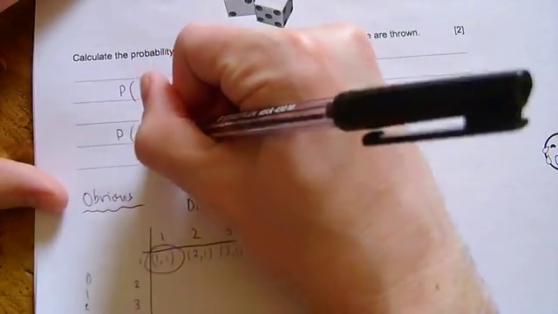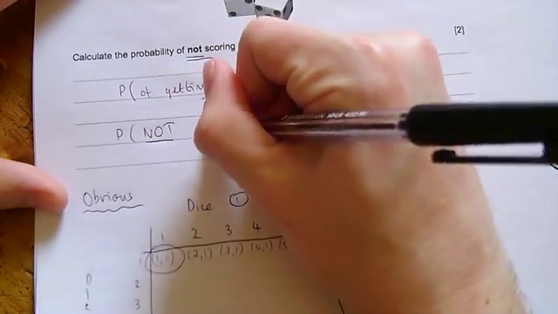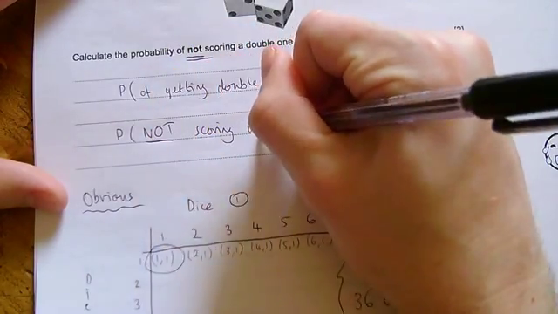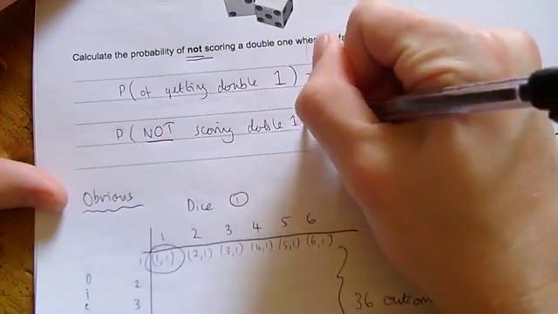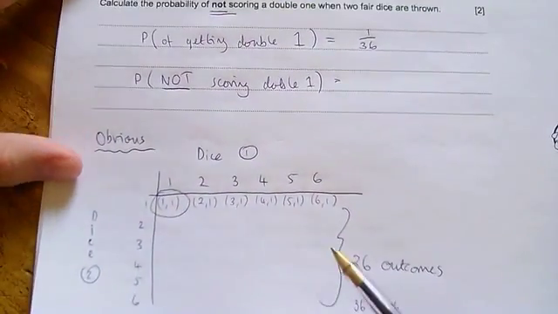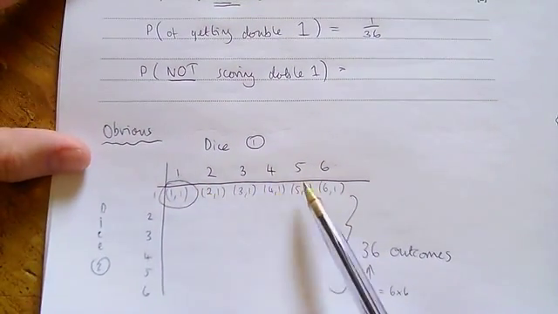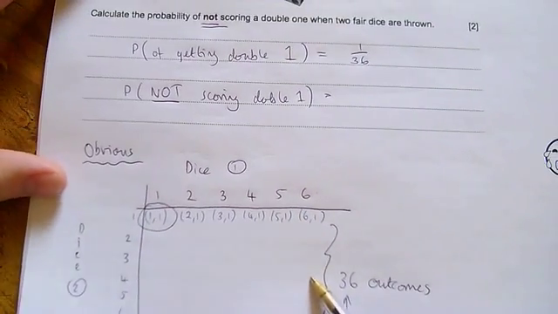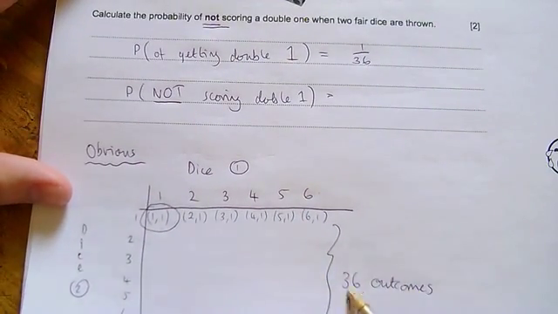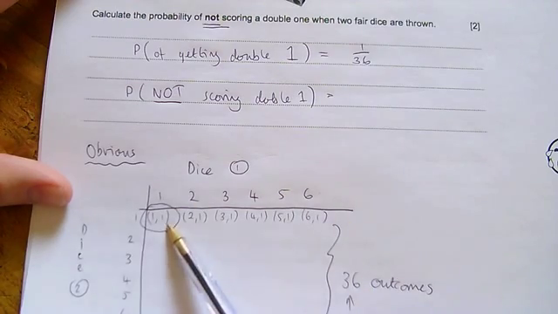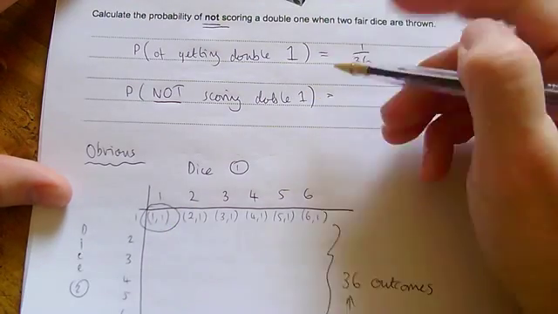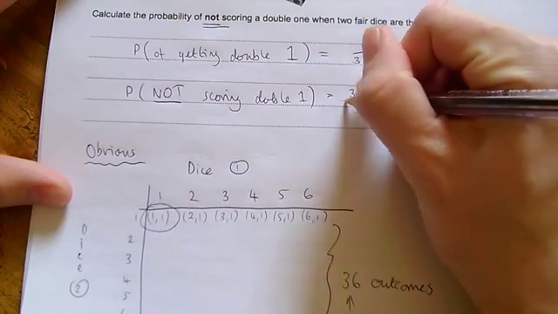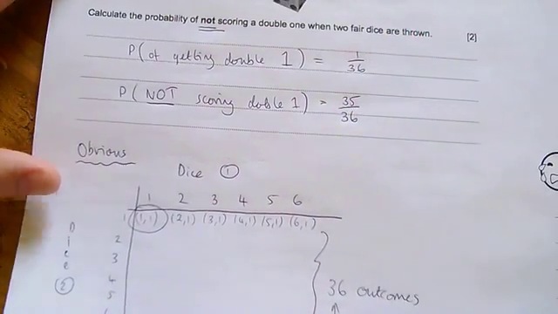Now, the question asks me the probability of not scoring double 1. So the probability of not scoring double 1, that is going to be every other single outcome. So it's going to be 1, 2, 3, 4, 5, and then all of these ones here. Now there's a much quicker way of doing that. If we know there's 36 outcomes in total, we can take away the one outcome that we know. So that must be 35 out of 36.